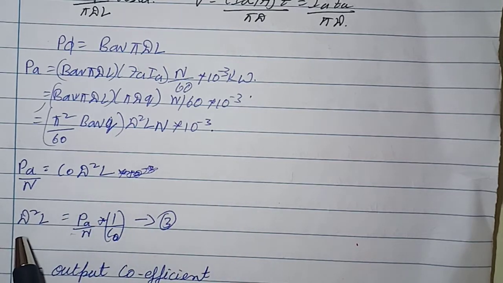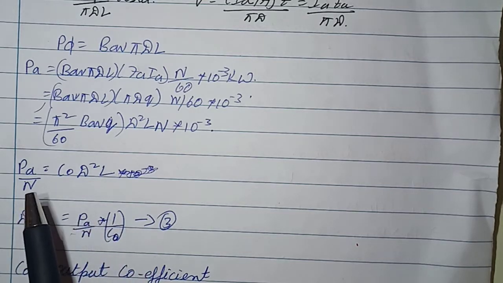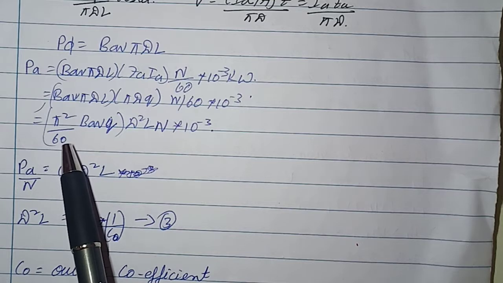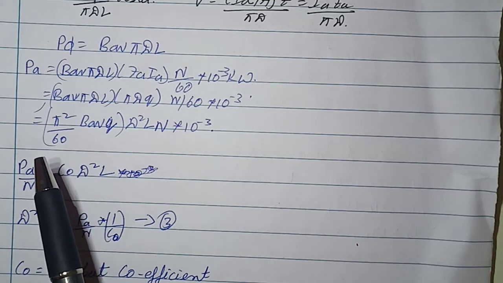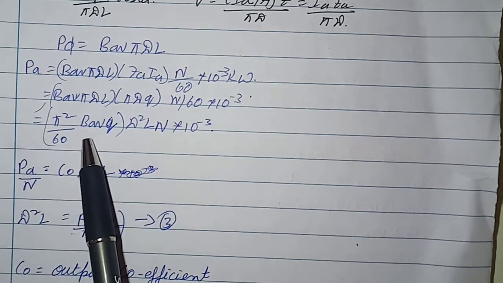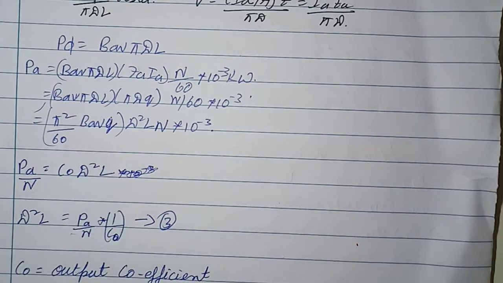We have this D and L, which are nothing but the dimensions of the machine, that is the diameter and the axial length. This is about the machine dimensions. And then we have PA, which is the output power, and C naught, the output coefficient, which involves pi square by 60 B av, the average flux density, which is the specific magnetic loading, and Q, which is the specific electrical loading.